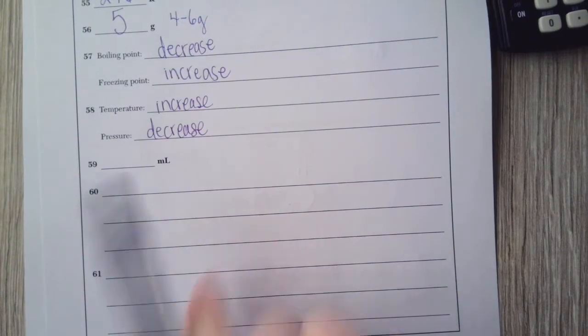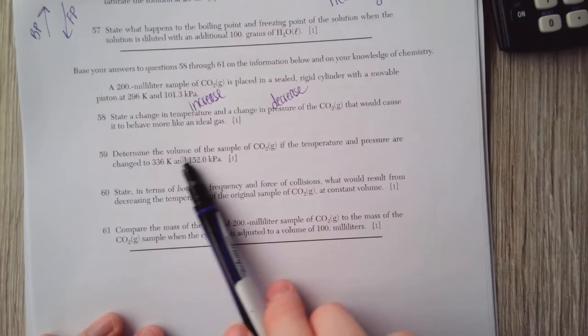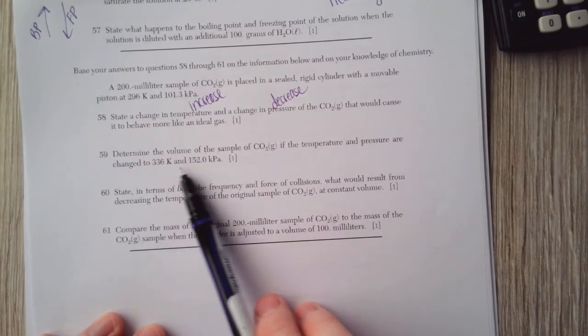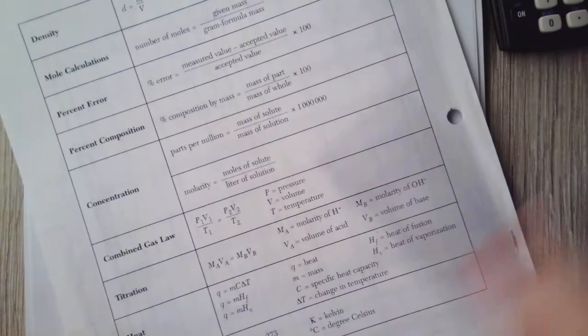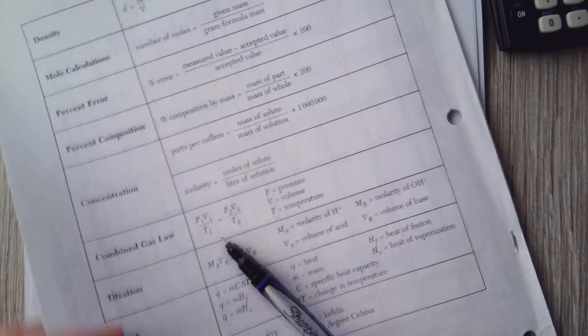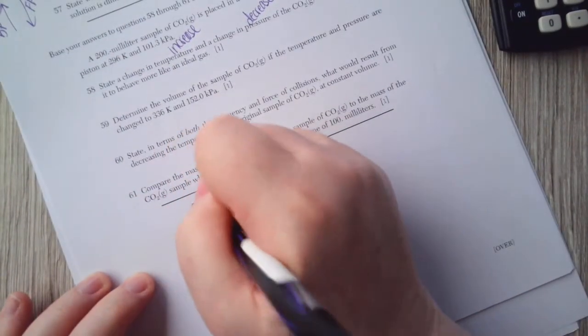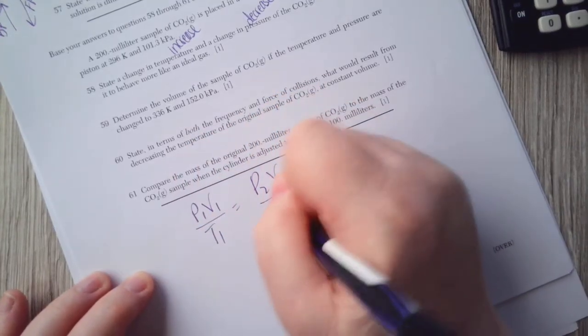Okay, next one I'm probably going to do a calculation. So let's see. Determine the volume of the sample of CO2 gas if the temperature and pressure are changed to this and this. Okay, so I'm dealing with a gas. I have a bunch of temperature, pressure, volume. Can you guess? Do you know what you have to use? You got it. The combined gas law formula. So I'm going to do my notes down here. P1 V1 over T1 equals P2 V2 over T2.